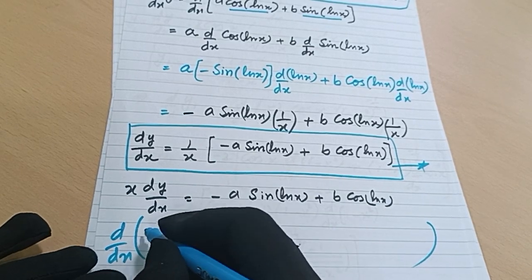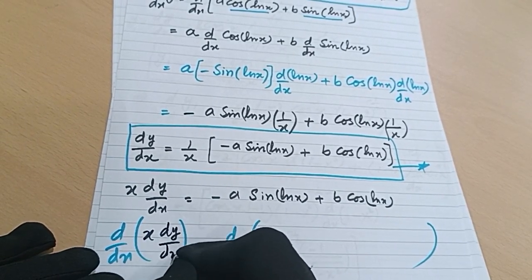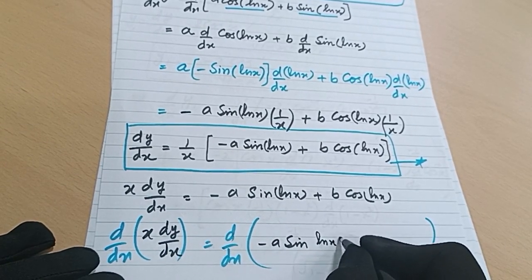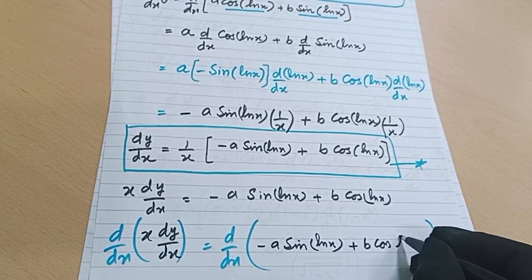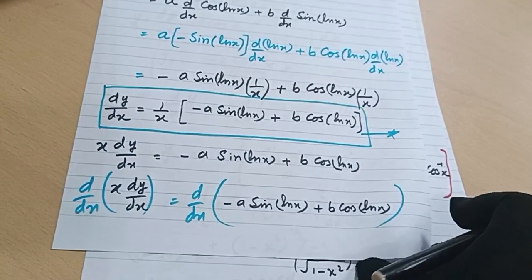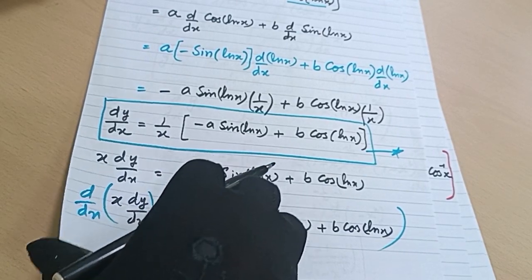That one is x dy by dx equals minus a sine of natural log of x plus b cos of natural log of x. Go slowly to your next derivative.